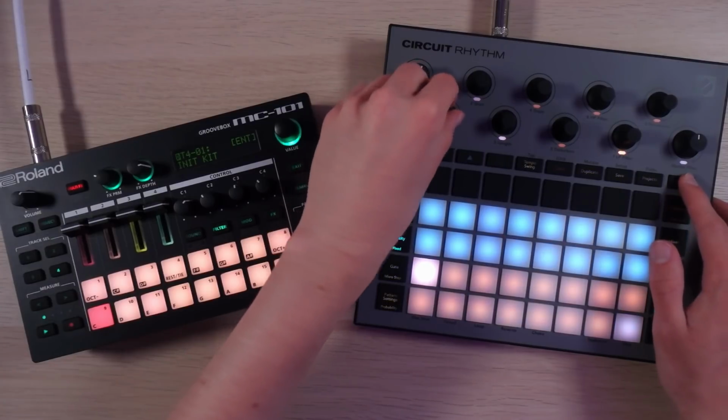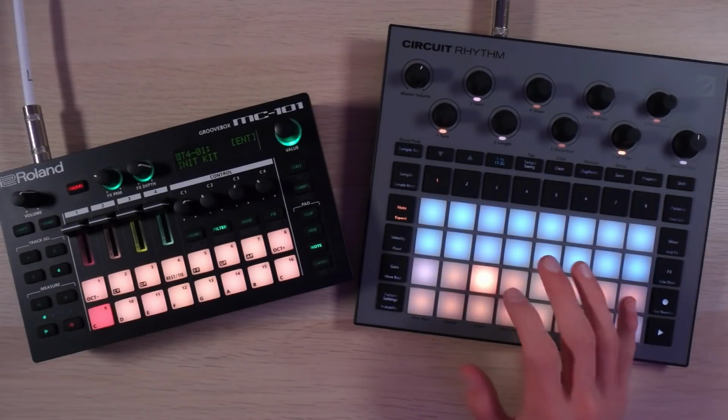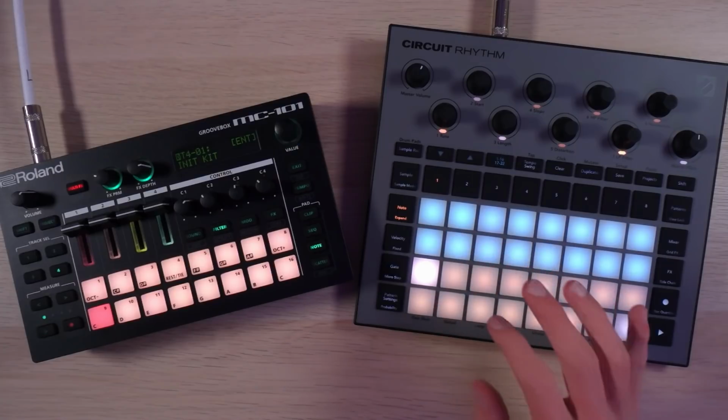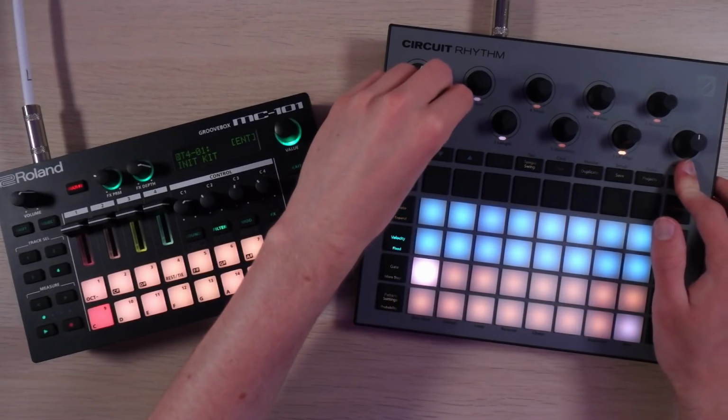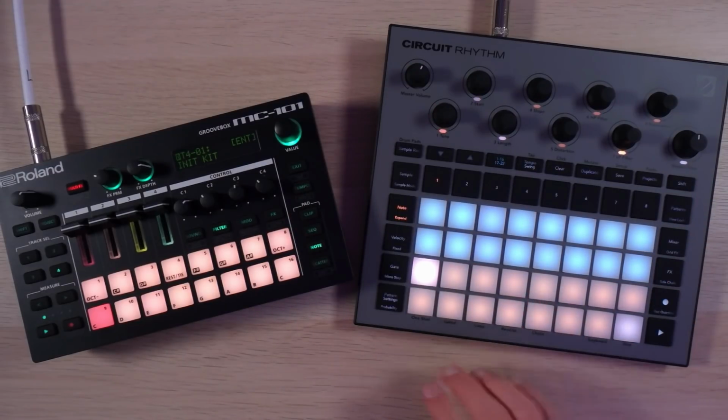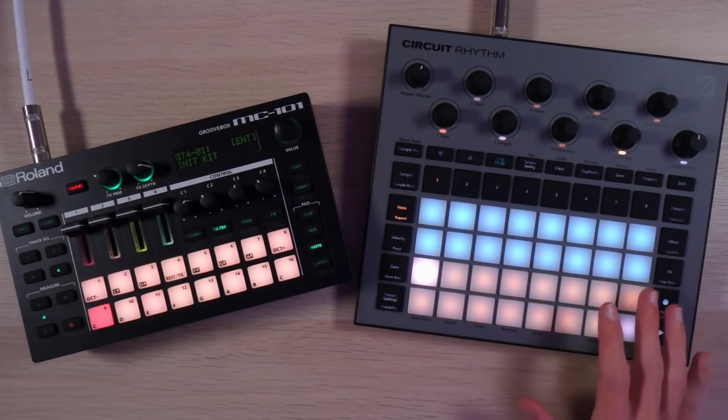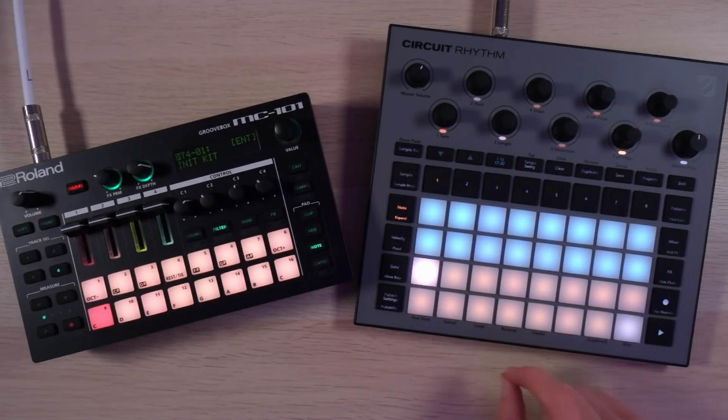If I was to do something like pitch this way down, that's super instantaneous, which is really nice to have. And you can have samples overlap with each other, which you can on both devices, but the Circuit Rhythm is set up from the ground up to be really fast for chopping samples. And since it's so intuitive for chopping samples, you're probably likely to do a much better job of it on this because it gives you all the tools that you need really immediately.